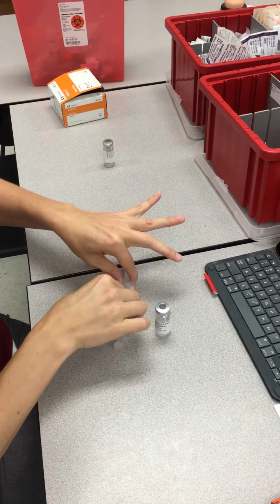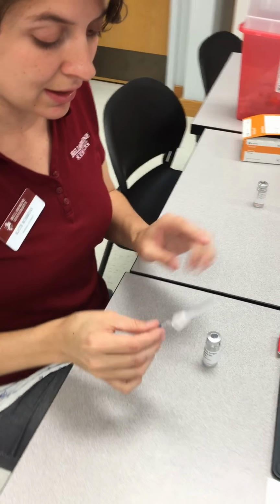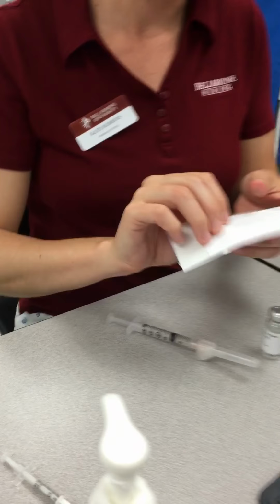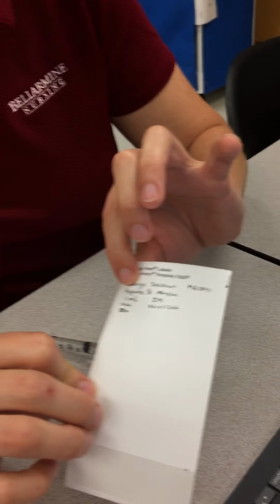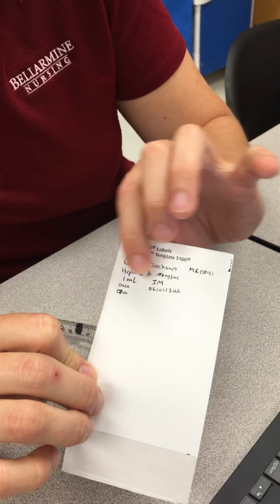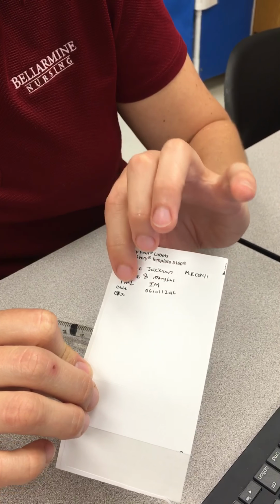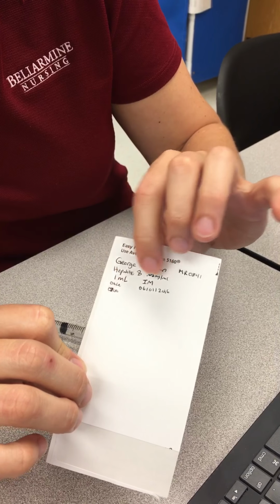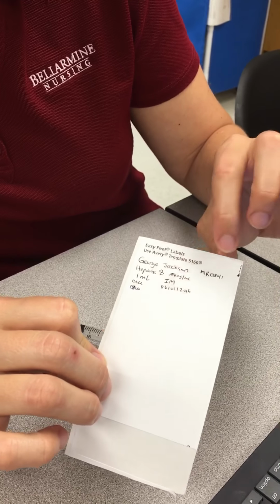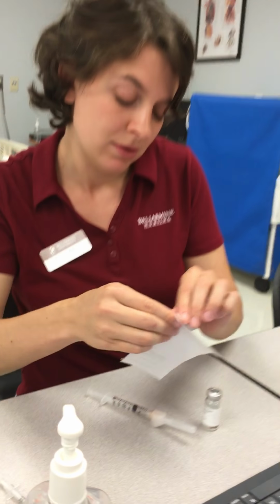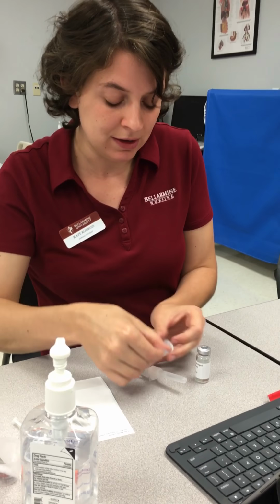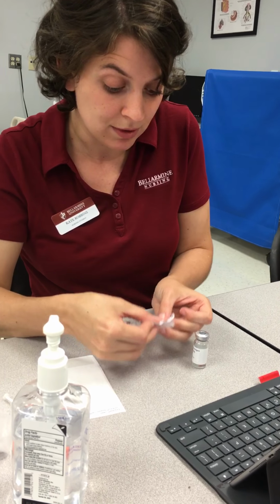Since I have taken medication from this container to this one, I need to label it. So I've made a label already with his name, the medication, the dosage, the route, the frequency, and the time of 0700. I've also put the date and his MR number. I will place that right here so it doesn't cover the amount that's in the needle.